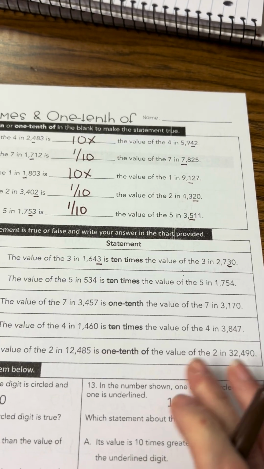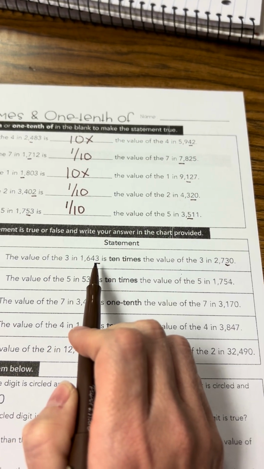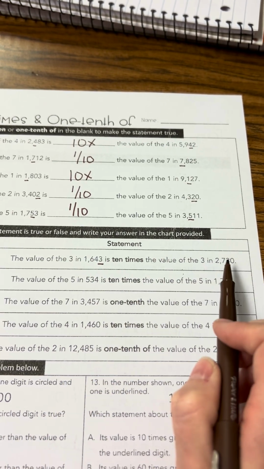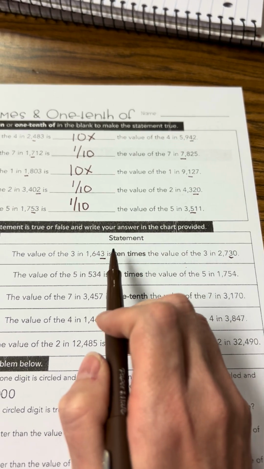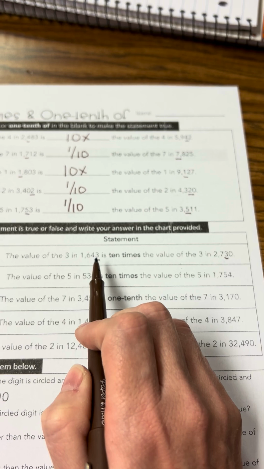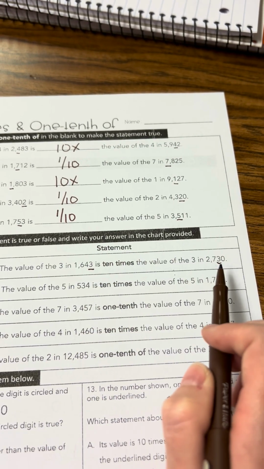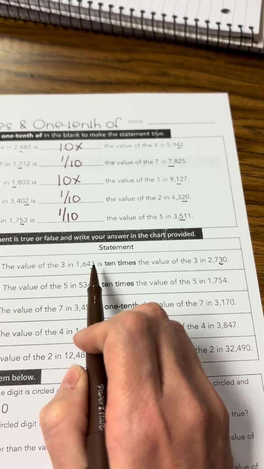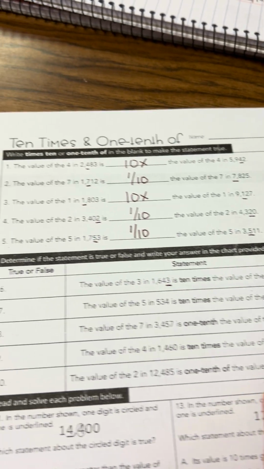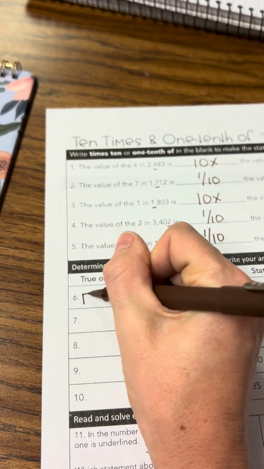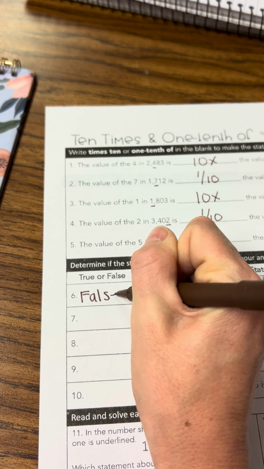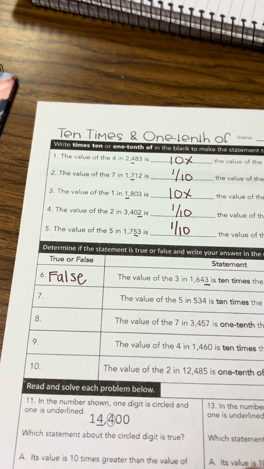Okay, so this 3's in the ones place, and this 3's in the tens place. So this is saying that this one is 10 times larger than this one, and that's false because the ones place is less than the tens place. So over here in the blank, we're going to write the word false. And I guess you could just write F if you wanted to.